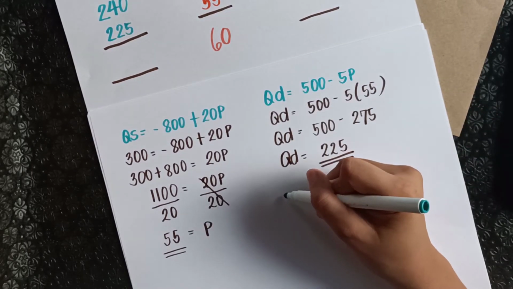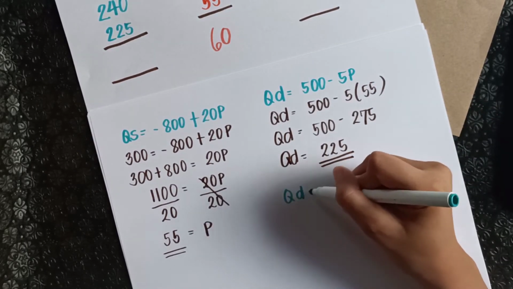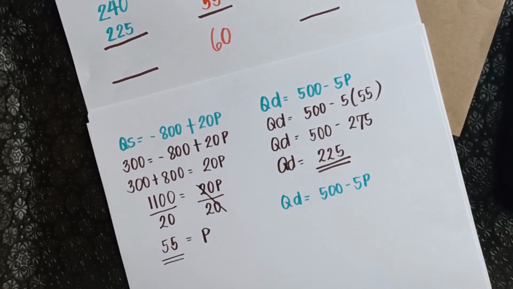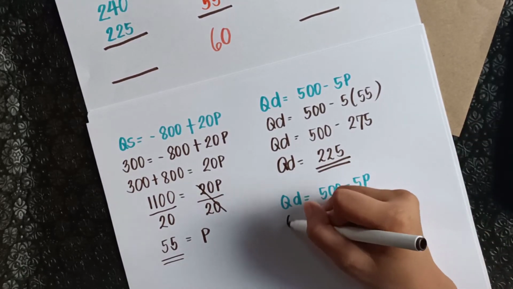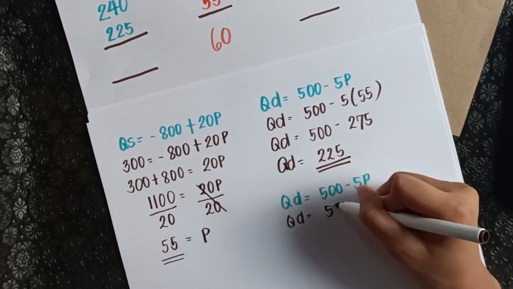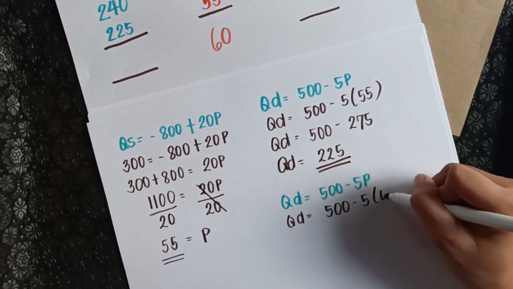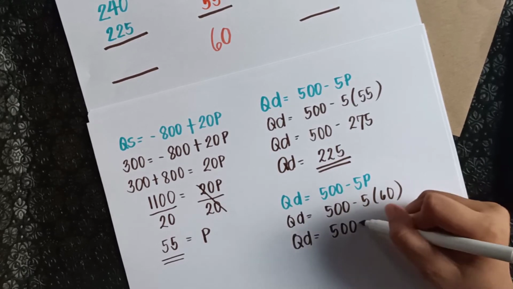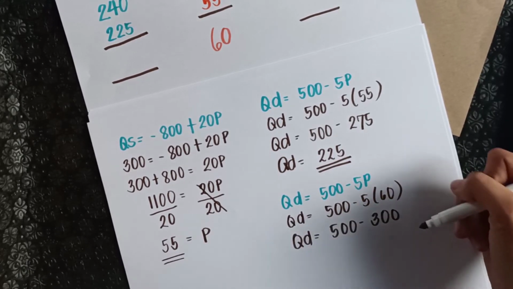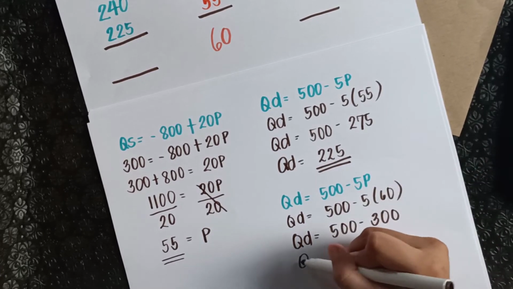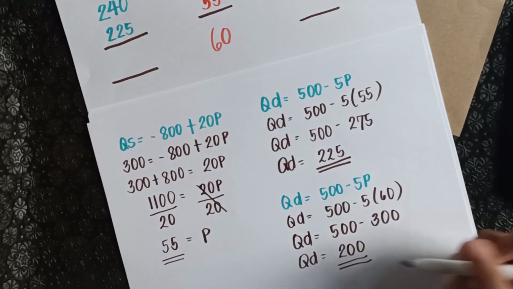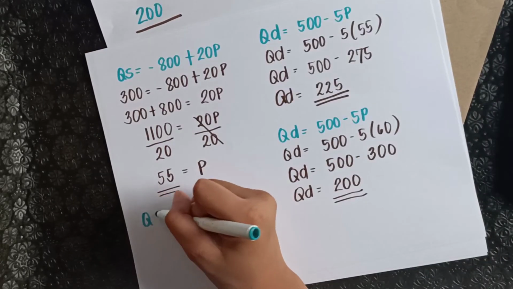So for the last point, we will be computing for the quantity demanded and quantity supplied again, at the price of 60 pesos. So we start with quantity demanded. Just substitute the price, which is 60. QD is equal to 500 minus 5 times 60. QD is equal to 500, okay, minus 300. So our quantity demanded at the price of 60 is 200.